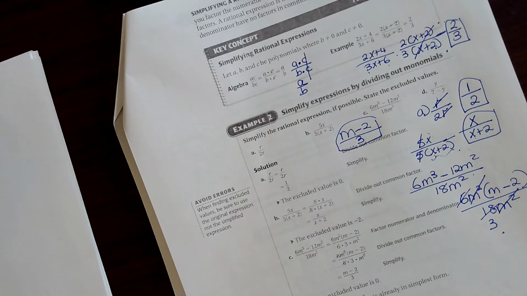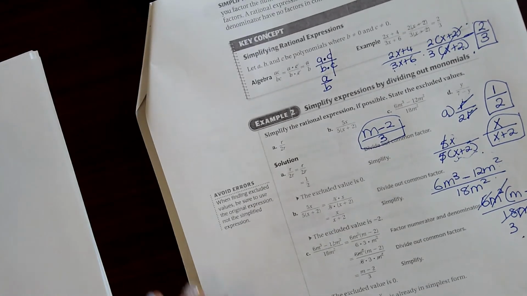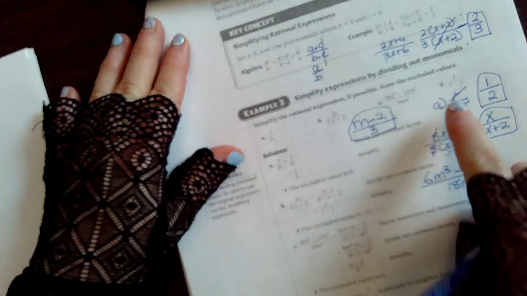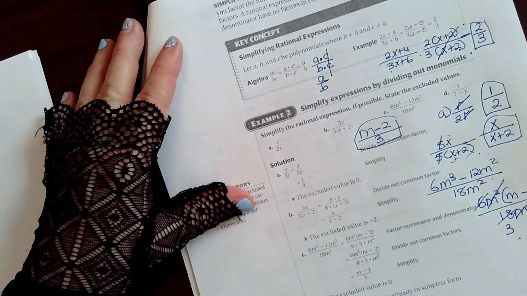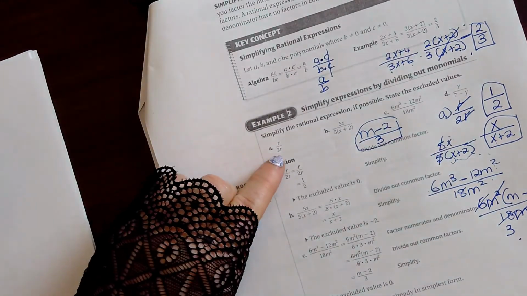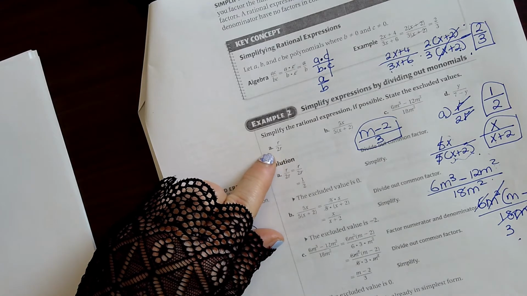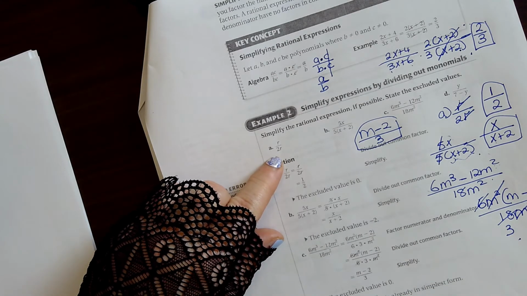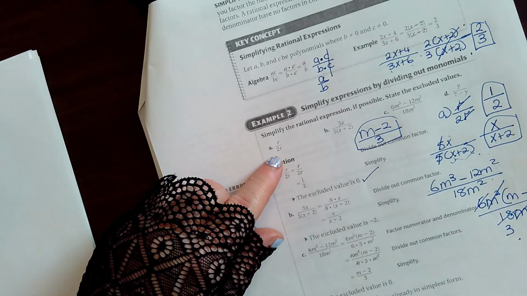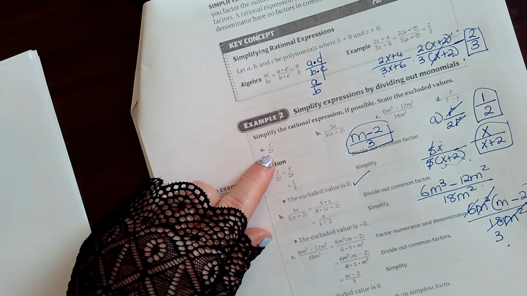So also too, one of the things I'm just going to do it this one time, but then after this I expect you to always do it. Before you start, always look at the bottom here and find the excluded value. So A, you should know that the excluded value is 0, because 0 times 2 is going to be a 0.